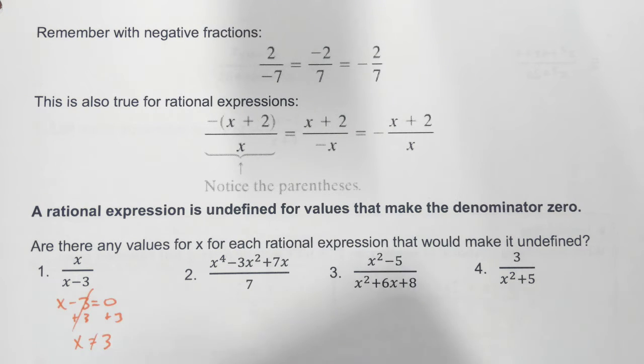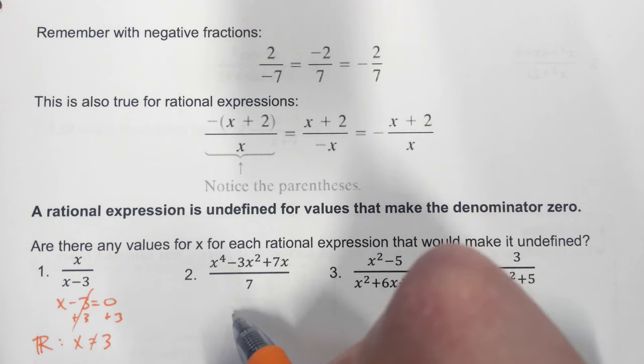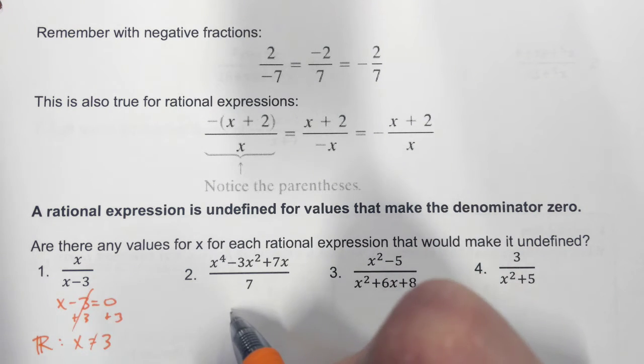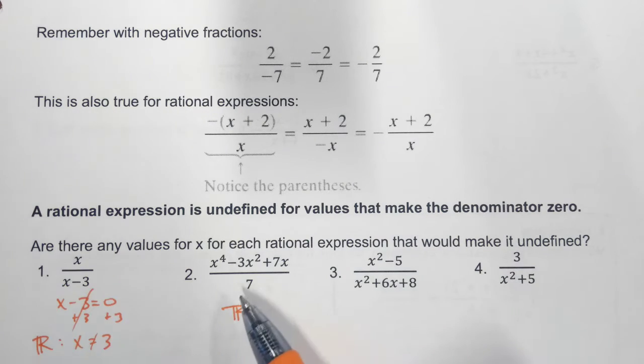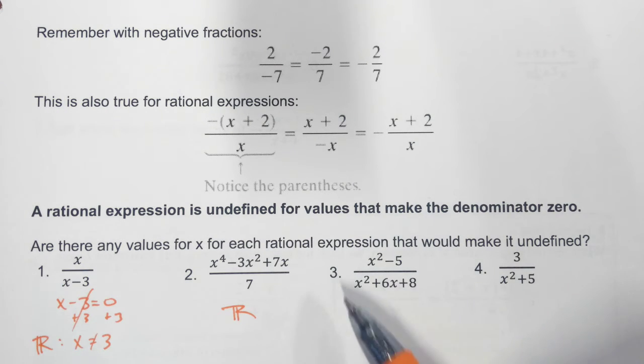So you'd say this like this: x is all real numbers except x cannot equal 3. Oh, I meant the double barred R for all real numbers. The second fraction, look at the denominator. The denominator is 7. No matter what I plug in for x, it's not going to change the denominator. So x can be all real numbers on this one because the denominator is just 7.